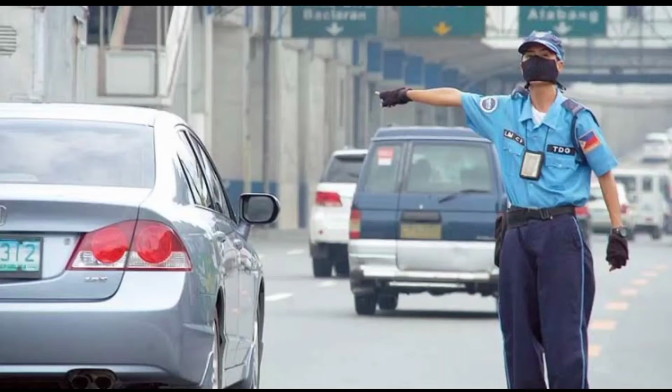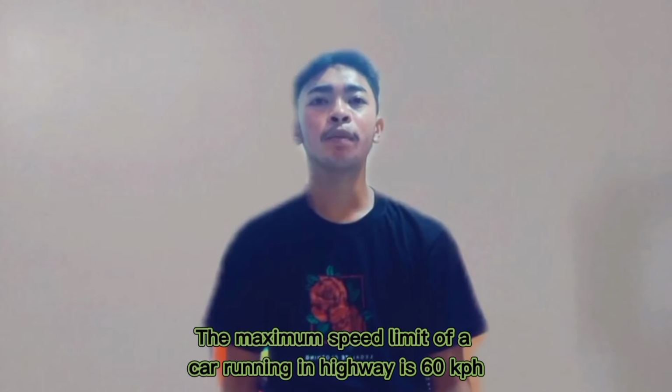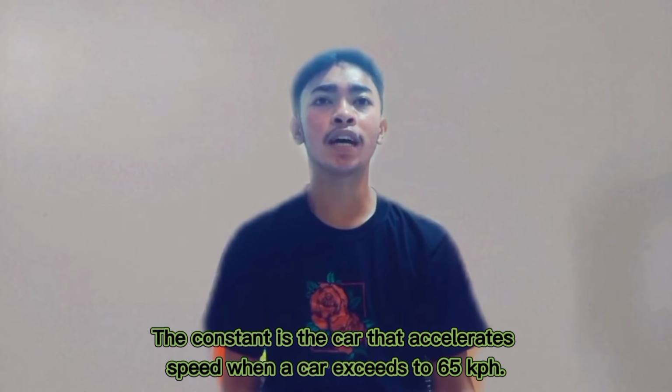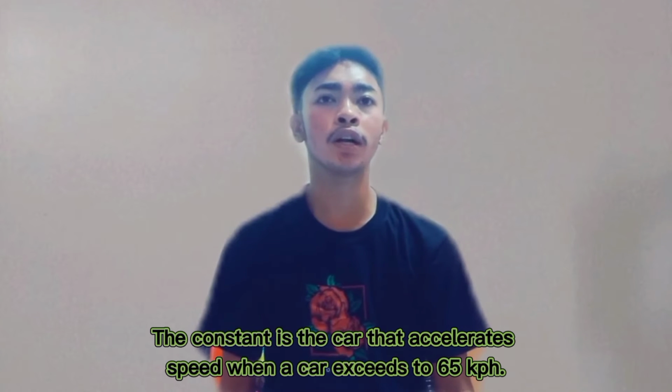At that moment, the traffic enforcer confronted me, saying that I am over the speed limit and that he should give me a ticket and I must pay for my violation. The maximum speed limit of a car running on the highway is 60 km per hour. The constant is the car that accelerates its speed when it exceeds 65 km per hour.